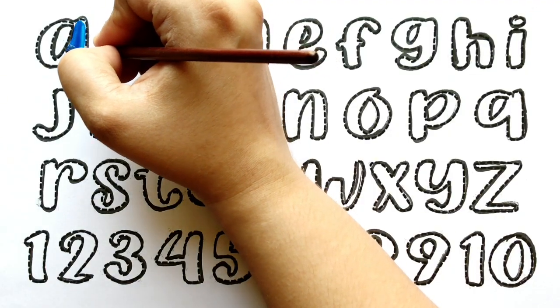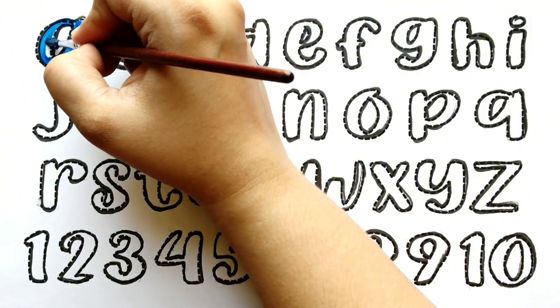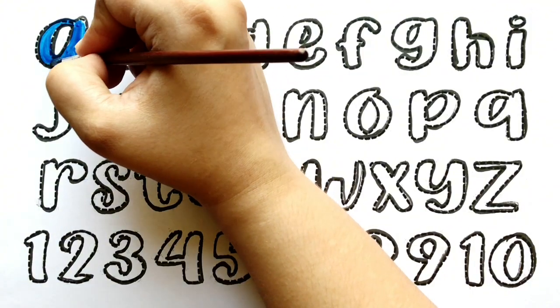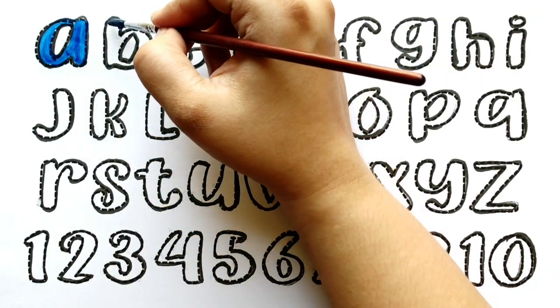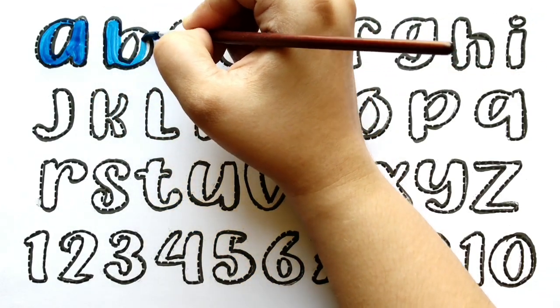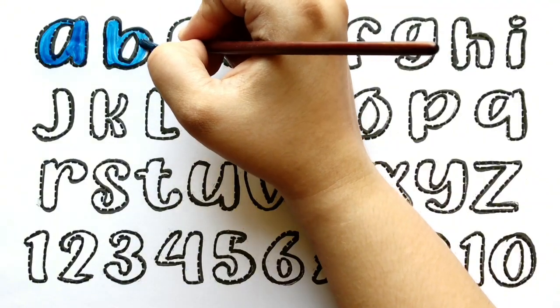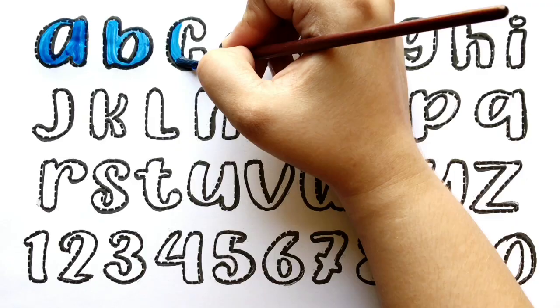Color. What is letter A? A for ant. B. B for banana. C for candy.